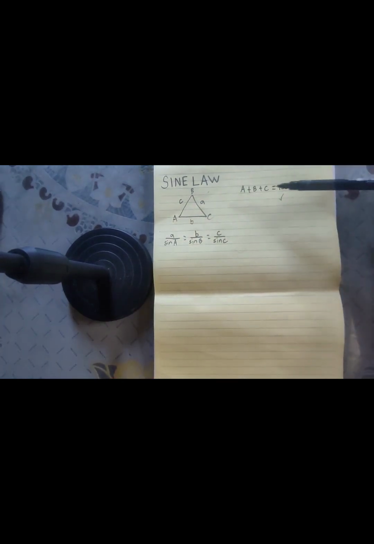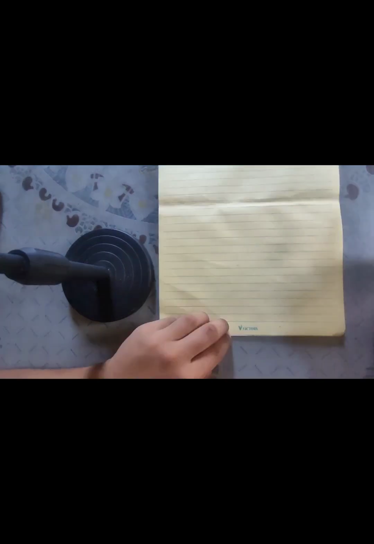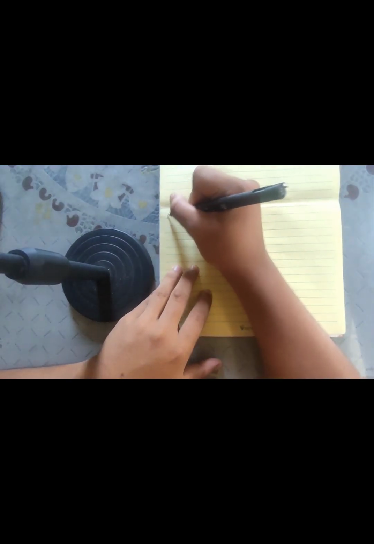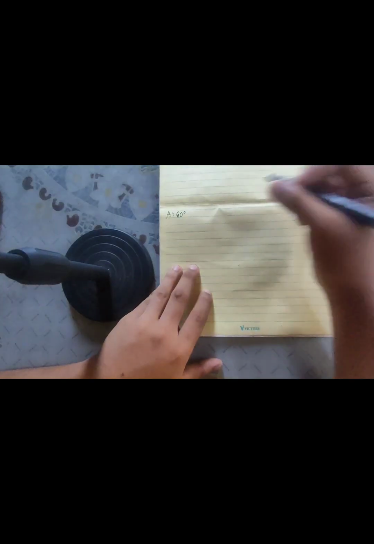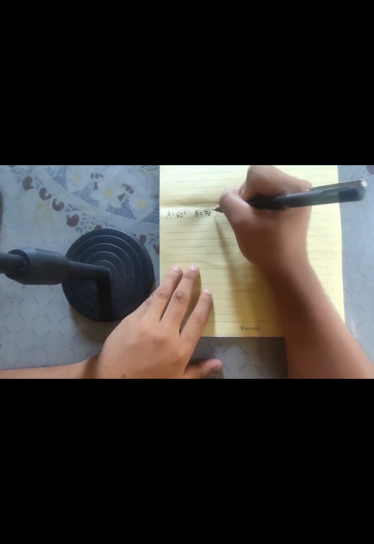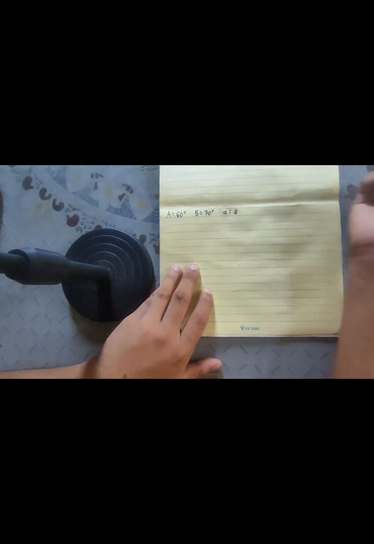So the three angles of the triangle always add up to 180 degrees. So angle A plus angle B plus angle C is equal to 180 degrees. So for example, we have angle A is equal to 60 degrees and angle B is equal to 70 degrees, and we have side a is equal to 8.